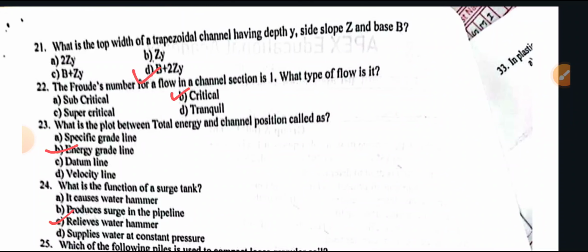What is the plot between total energy and channel position called? It is called energy gradient line. The plot of total energy versus the channel position, that is called energy gradient line.